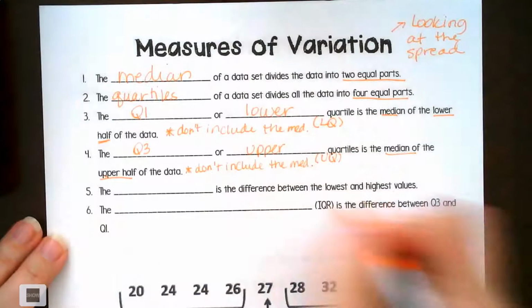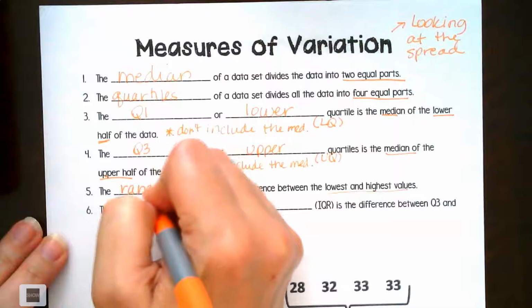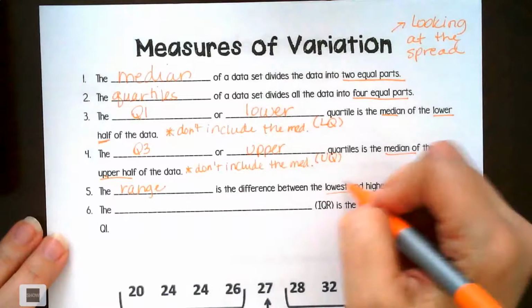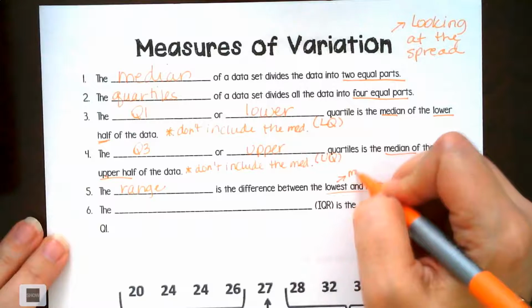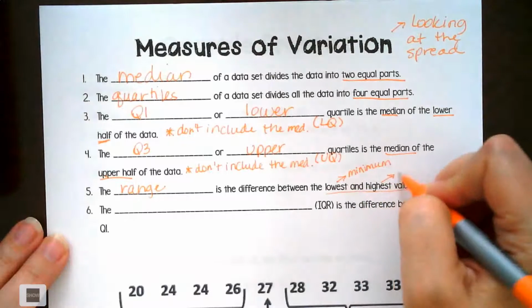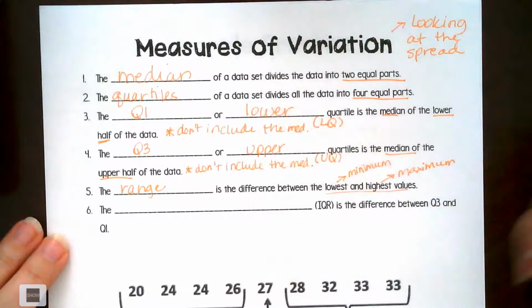The difference between the highest and the lowest values is called the range. The highest and lowest values are also called the minimum and the maximum. So if you hear both, don't let that bother you.